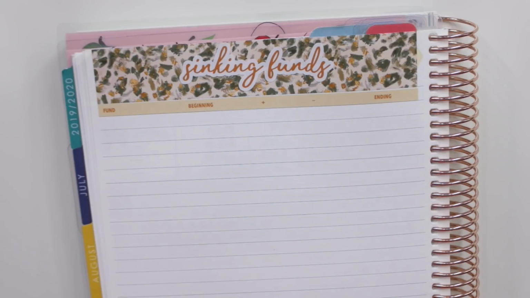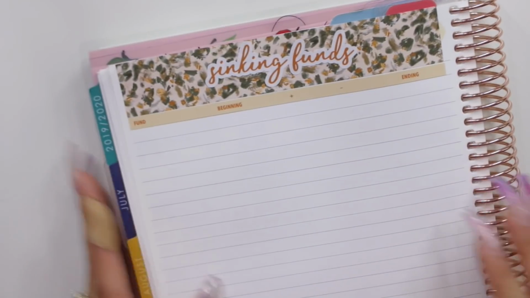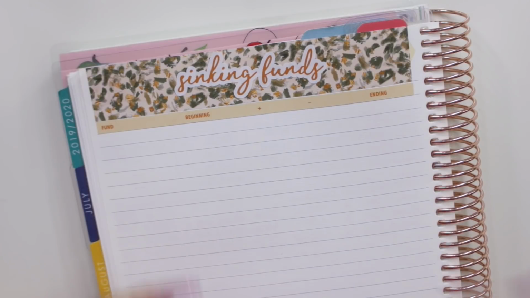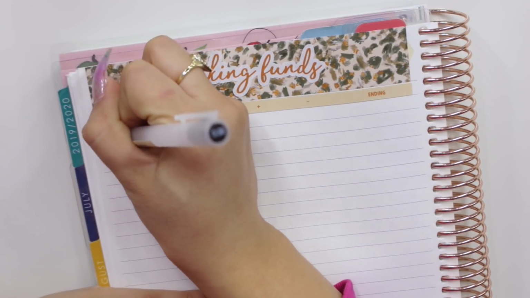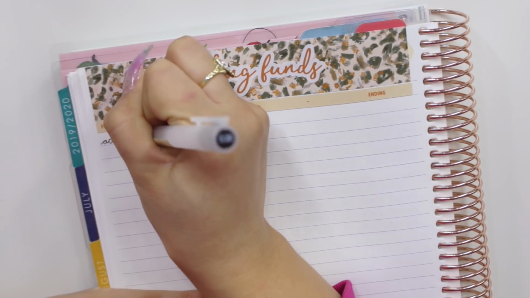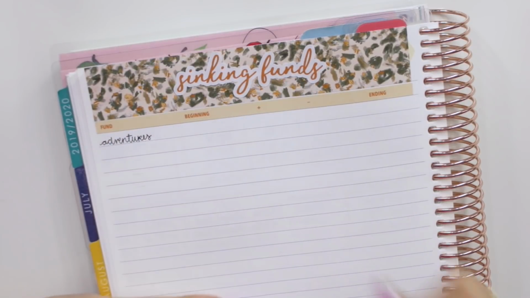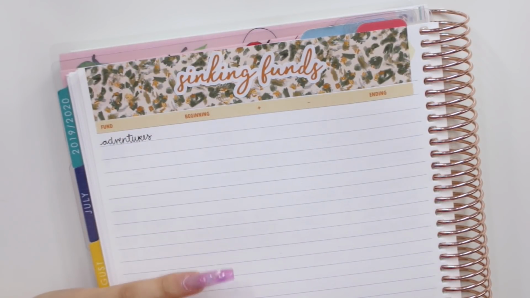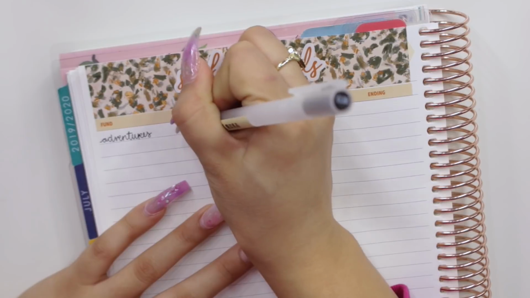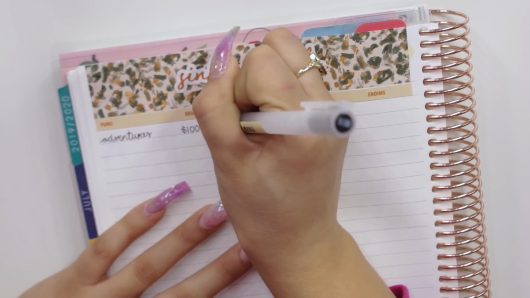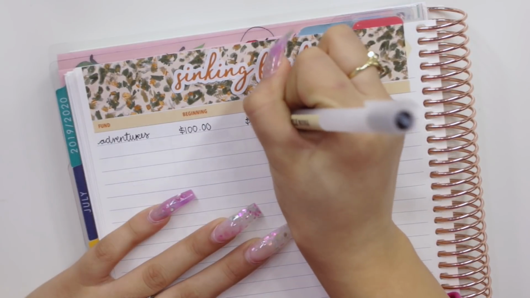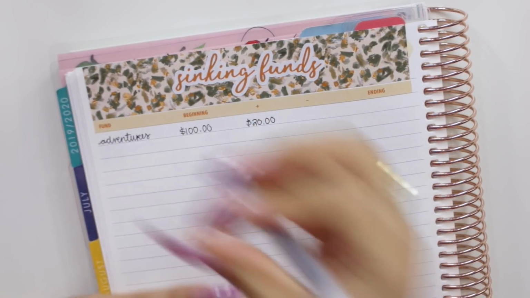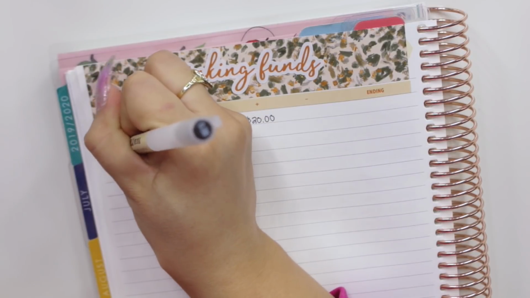So my first fund, I think I will have them in order. Yeah, so I like to have my sinking funds in alphabetical order. You guys don't have to do this at all, but I just like how it looks. So let's go ahead and start with the first one. The first one that I have is Adventures, which was a name that one of you guys suggested for things like traveling and stuff like that. I am beginning with $100, and I'm going to go ahead and add $20 for this month. Next we have Amazon Prime.